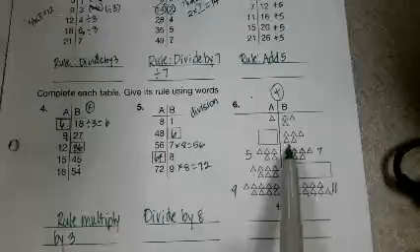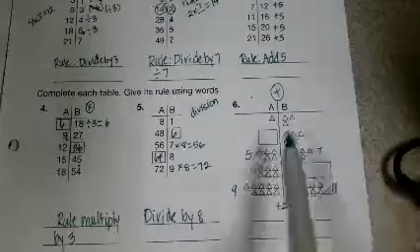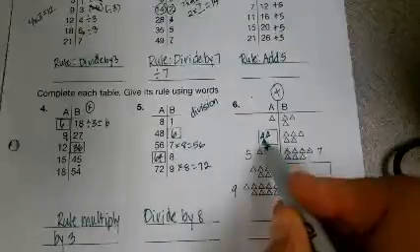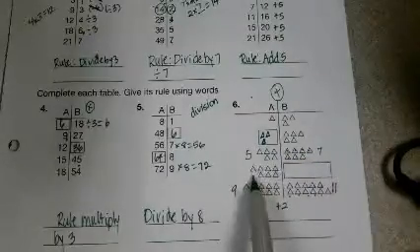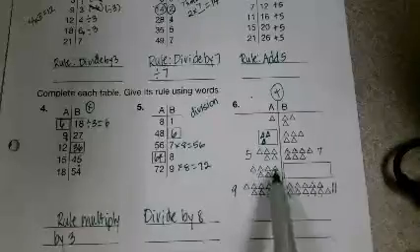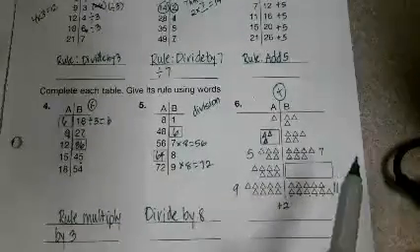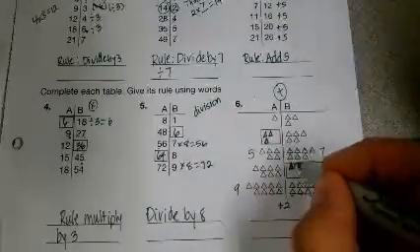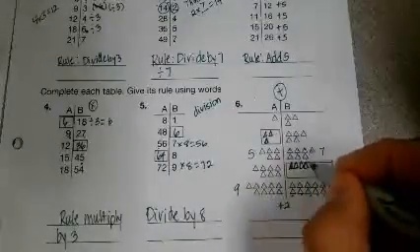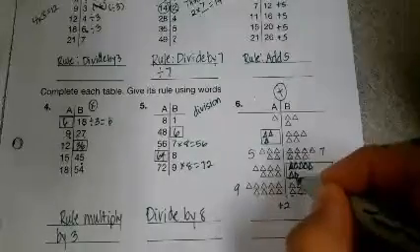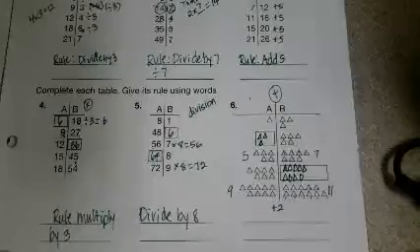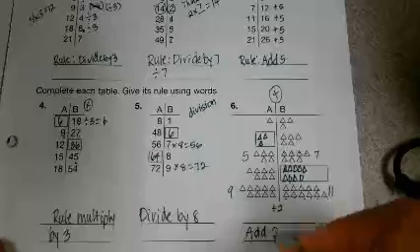So if I look here, I have 5. So 2 less than 5 is going to be 3. And if I look here, I have 1, 2, 3, 4, 5, 6, 7. Excuse me. 2 more than that is going to be 9. There's no drawing police. It's okay if they're not perfect. So the rule here was to add 2.